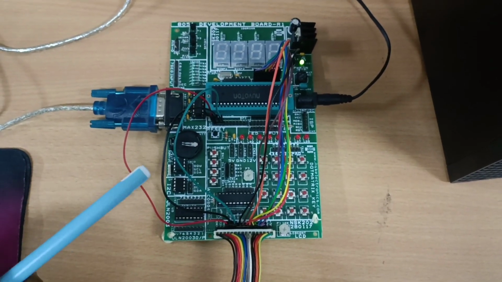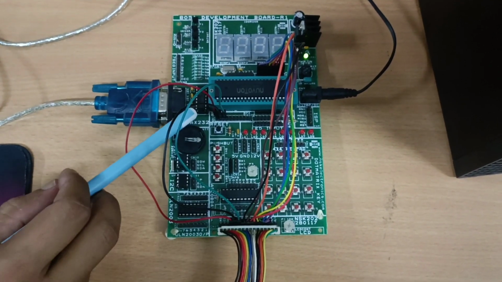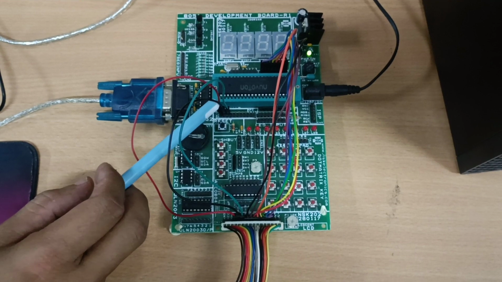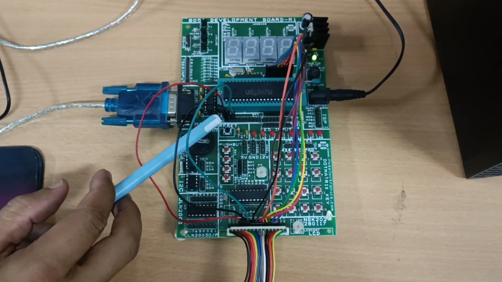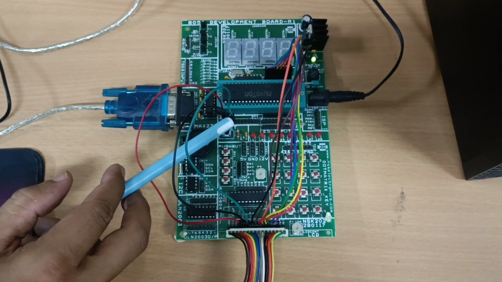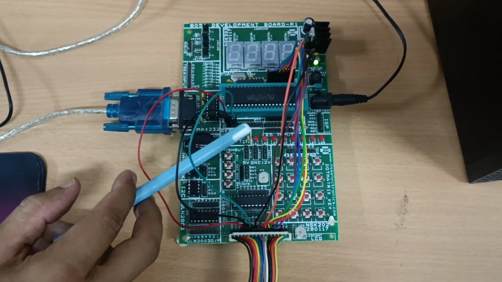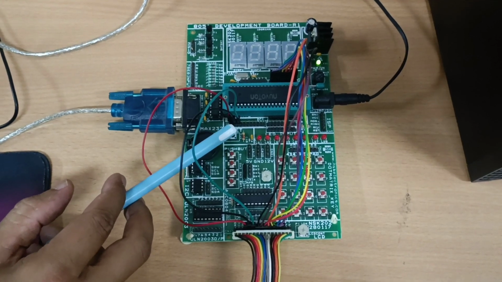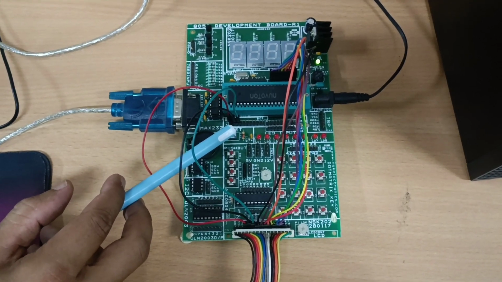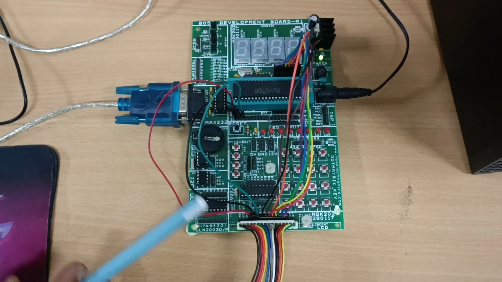There are three control signals, three control lines for this LCD, as we know very well: register select, read write, and enable. The register select pin is connected to P2.0, the read write pin is connected to P2.1, and the enable pin is connected to P2.2. So 8 plus 3, 11 GPIO lines are necessary from the microcontroller to interface a 16x2 LCD, as we see here in this board.